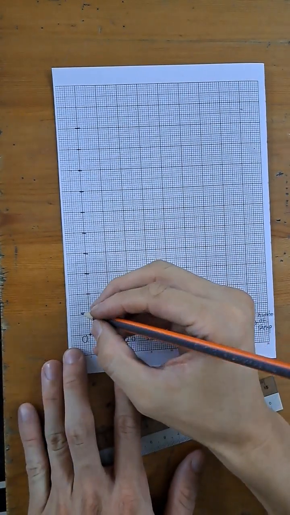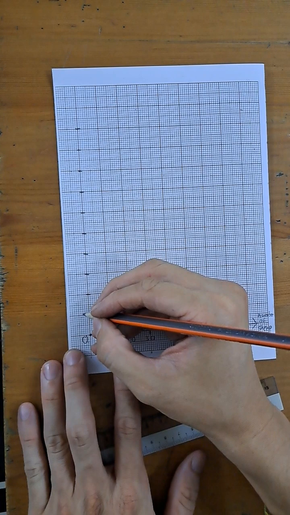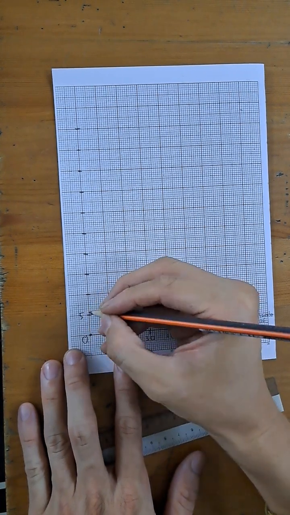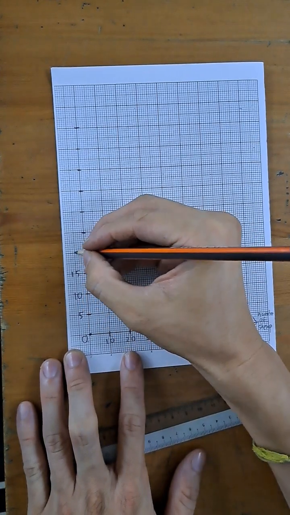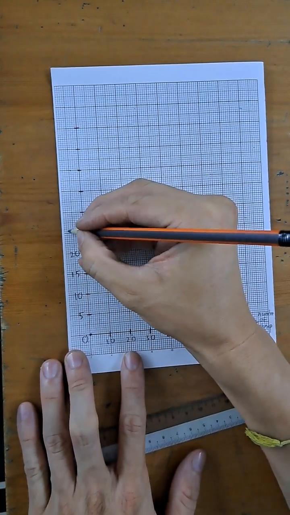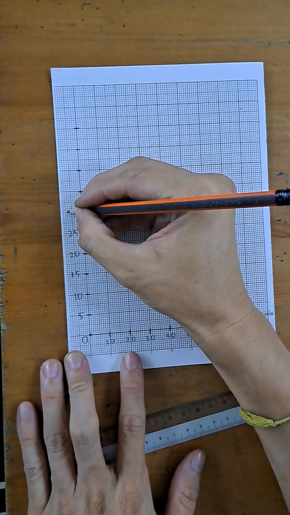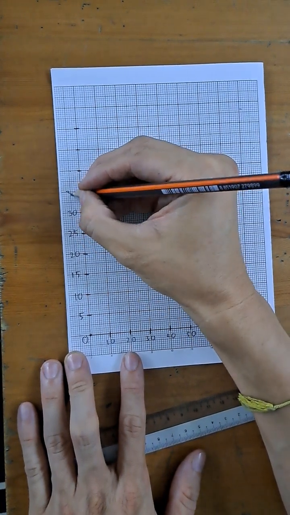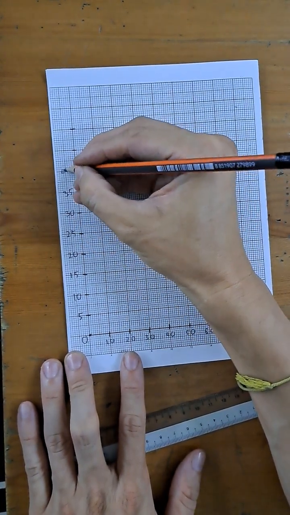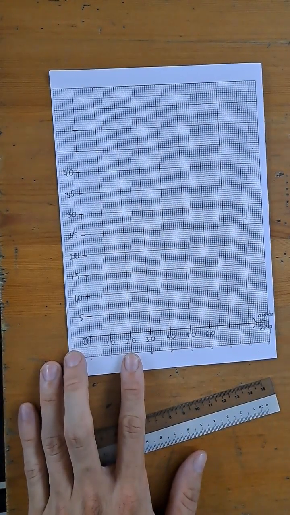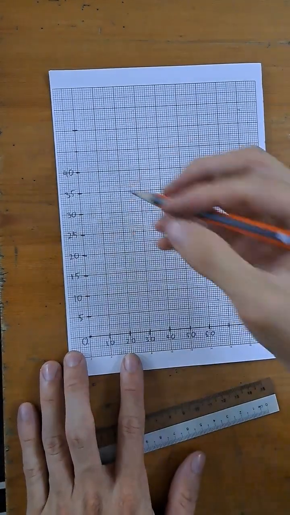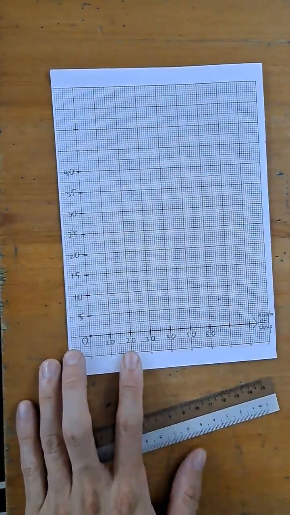So I'm going to write here 5, 10, 15, 20, 25, 30, 35, 40. All right, I will stop there because my maximum number is 36, right? So I'm just going to stop here.